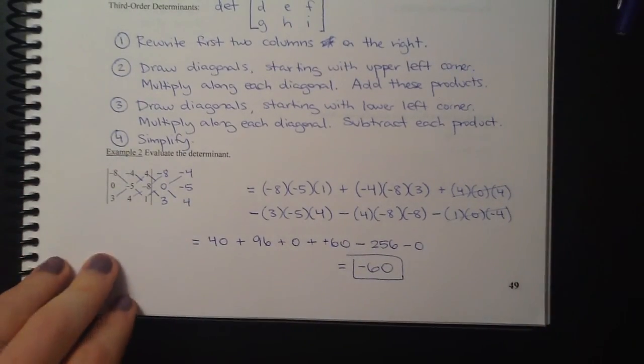And then the first thing on the next page, we're just going to skip. That thing about triangles, we're just going to skip over that.